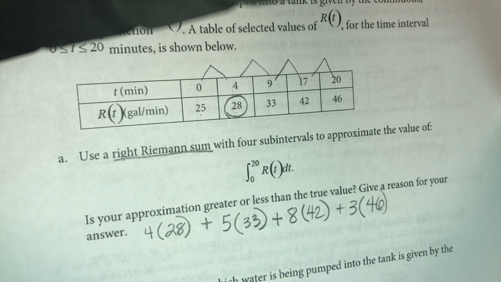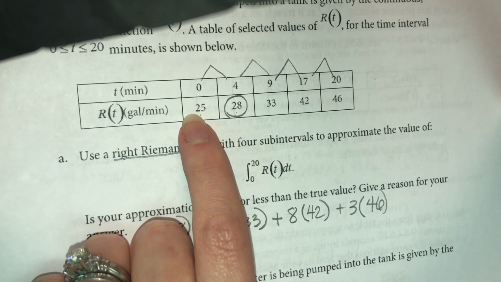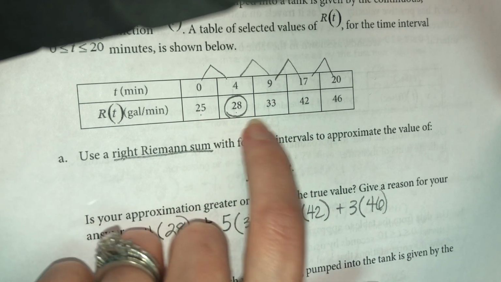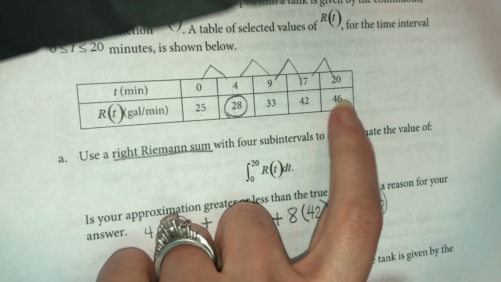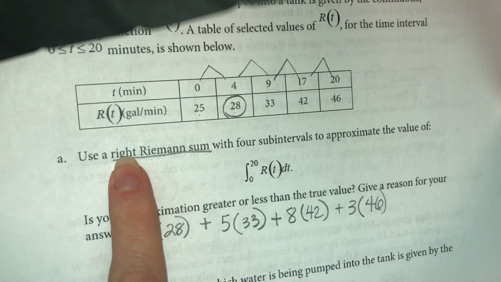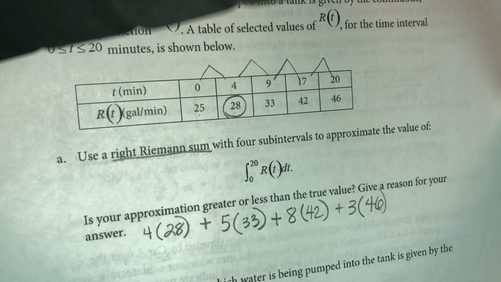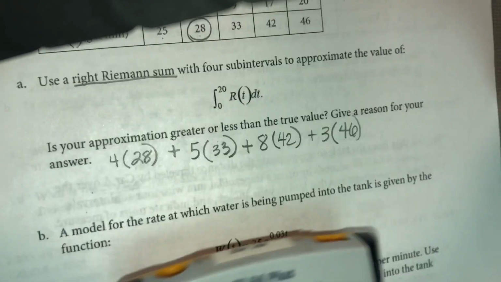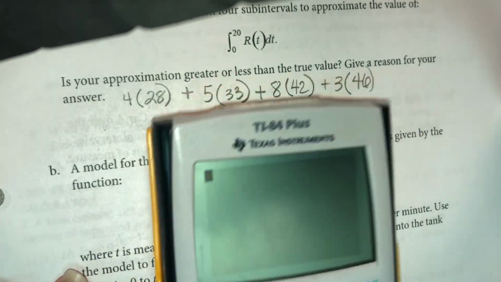If I had done the left Riemann sum, I would have used the 25, then the 28, then the 33, then the 42, and not the 46 at all. Okay, so you've got to read it carefully to see which type of Riemann sum they want. Okay, so you can compute this. This problem doesn't tell you whether it's with a calculator or not. I'm going to go ahead and use one.